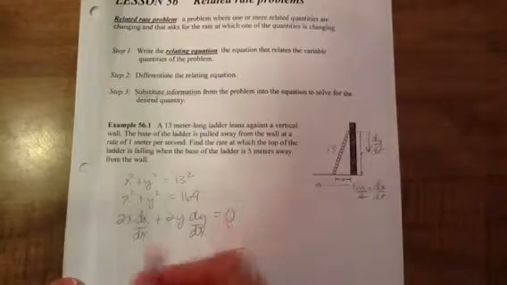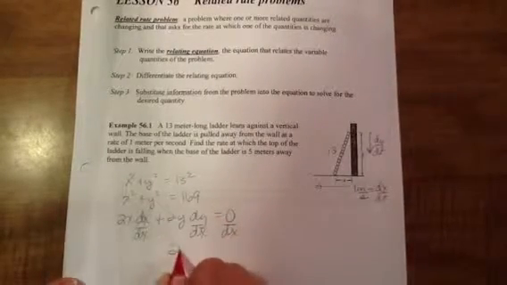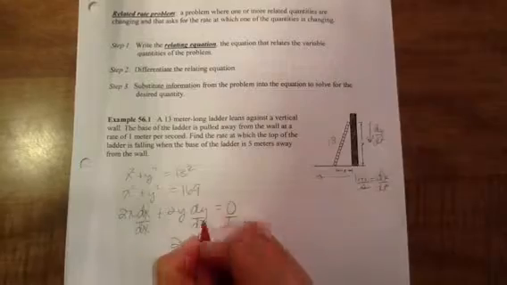Now I'm going to divide everything by dx and solve for dy. So now we have 2y dy/dx is negative 2x, and then dy/dx is going to be negative x over y. Now that's what our related rate equation is. And we're doing this by dt, not dx. So what we're going to do is we're relating it to distance over time. And if that's the case, the dx/dt does not go away.